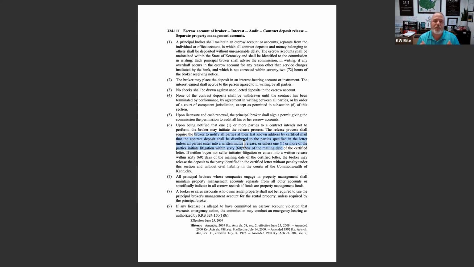At the same time, if for whatever reason the seller decides, hey, I'm not going to fight anymore, I want to move on, I'm willing to just go ahead and sign this so that the buyer doesn't have to wait 60 days. Fill out that form. It allows us to skip the 60 days.